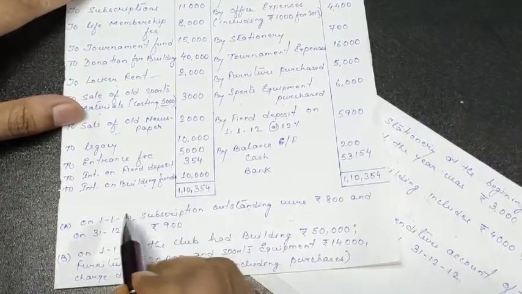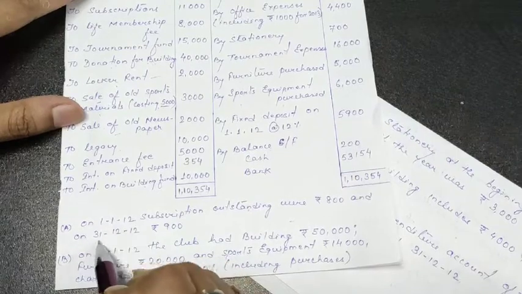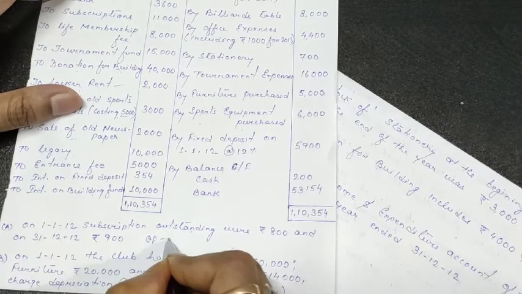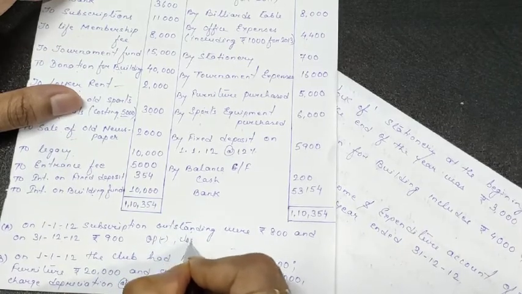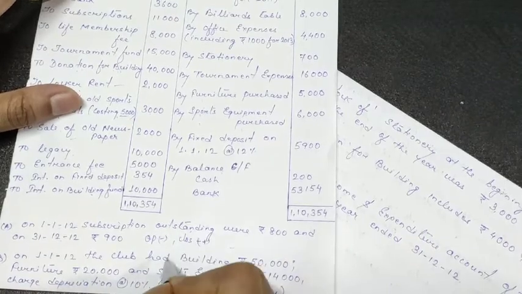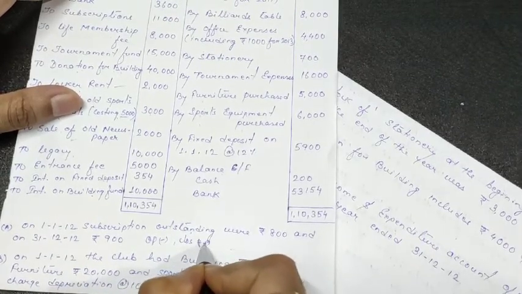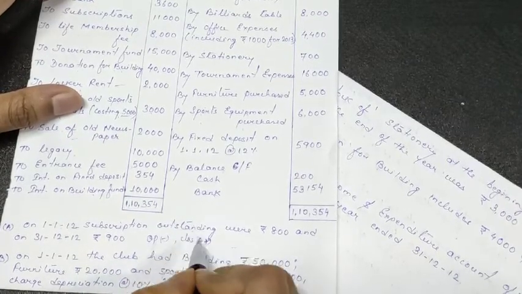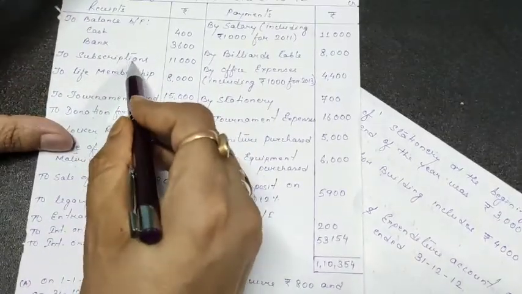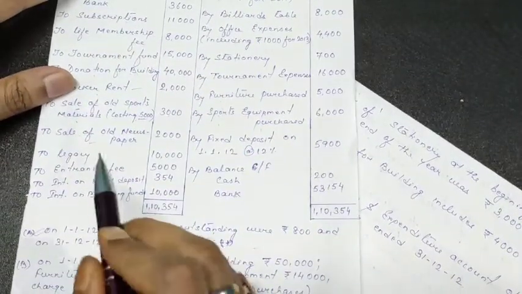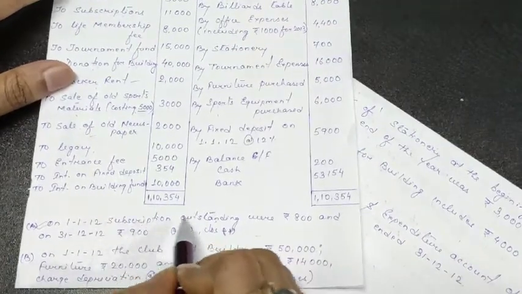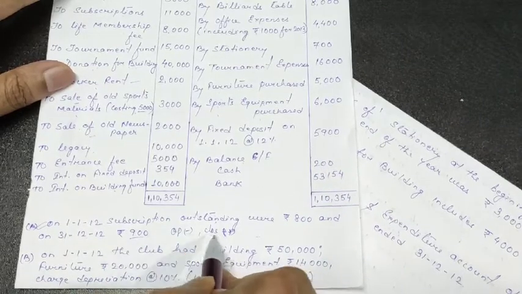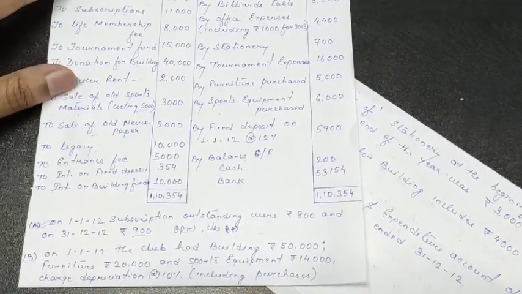Subscription outstanding is given, one for the opening date, one for the closing date. Always remember, opening outstanding will be minus and closing outstanding will be plus. Don't forget that, write it and keep it. So when you record the subscription entry, the effect of this adjustment will be recorded there. Opening subscription outstanding, there is 800, you will minus, and closing subscription outstanding, there is 900, you will add. It is a rule. Write it and keep it in your copy.